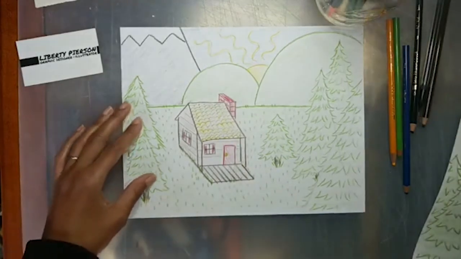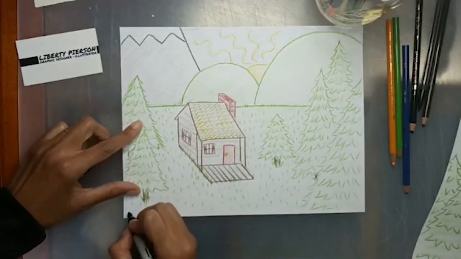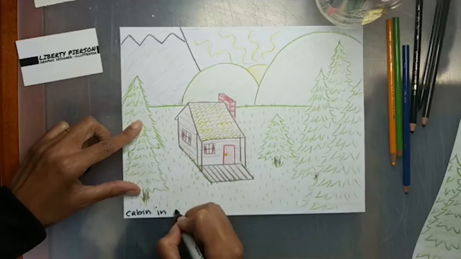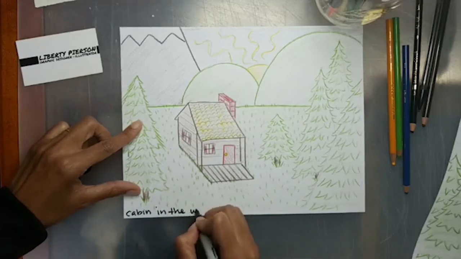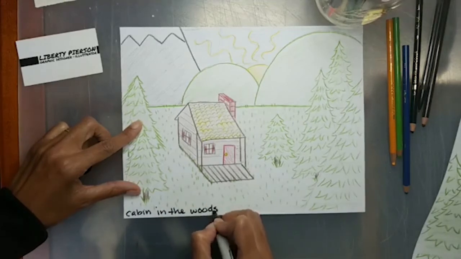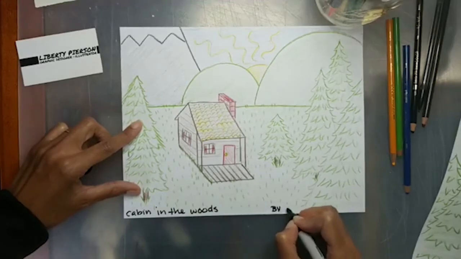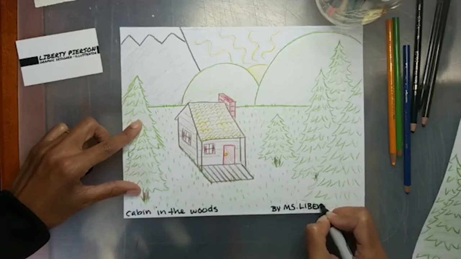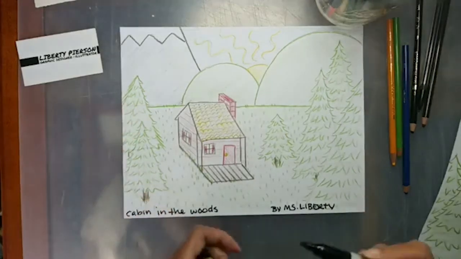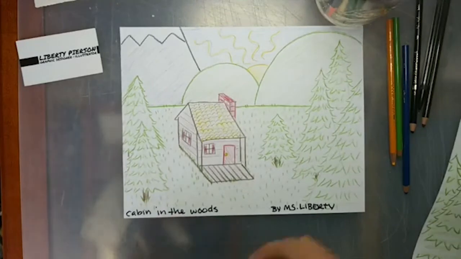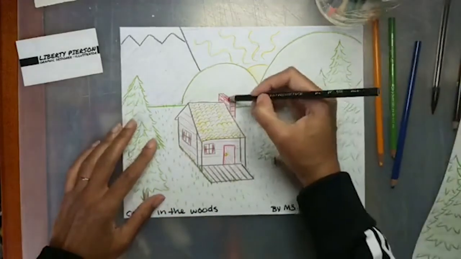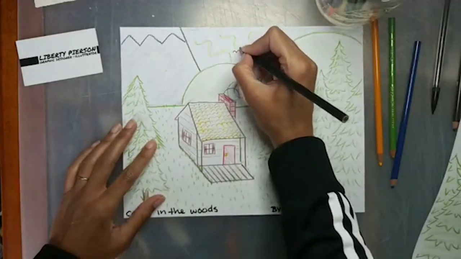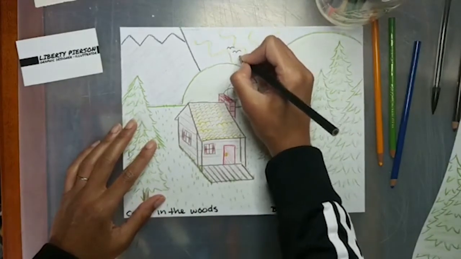All right, take my marker and I'm going to title this. Cabin in the woods by Miss Liberty. Oh, forgot the smoke. That's the smoke coming out of my chimney. And we'll do some happy little birds flying over the horizon.